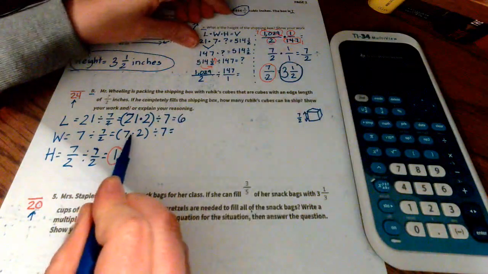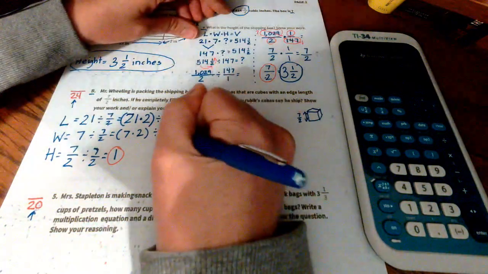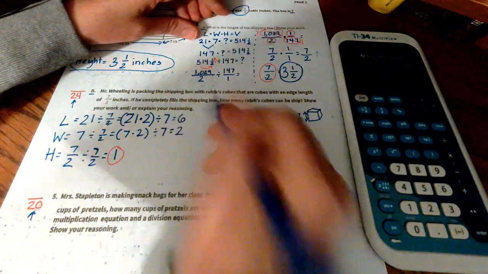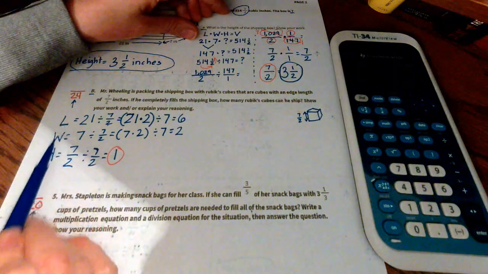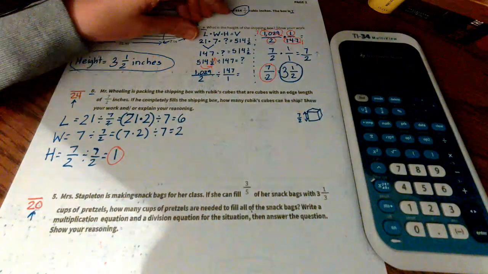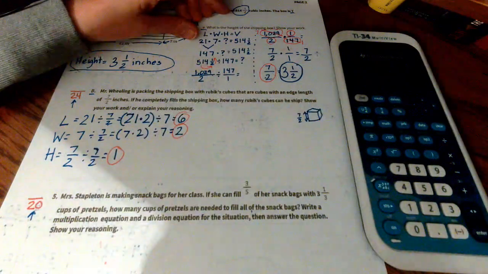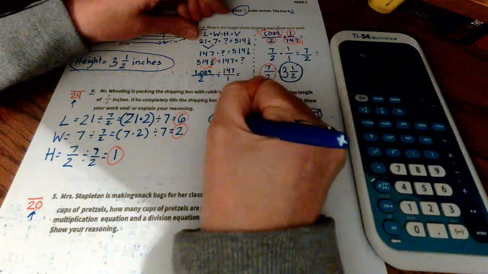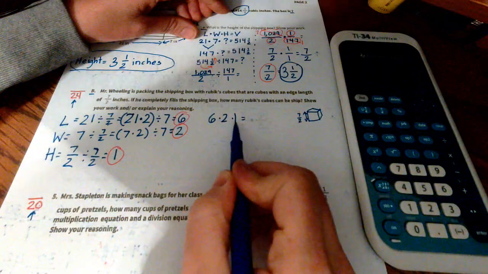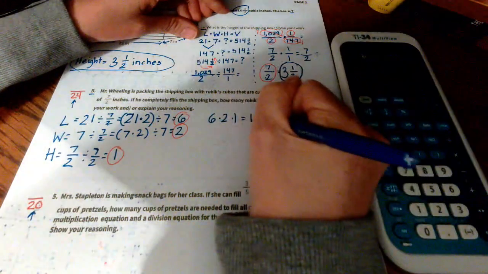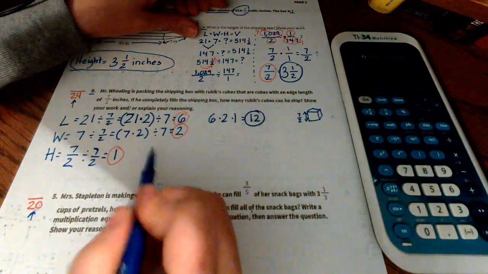Okay, 7 times 2 is 14. 14 divided by 7. Well, I know that 7 times 2 is 14, so it goes in 2 times. And then I've got 1 down here. So now if I do length times width times height of these values that I just found, that's going to be 6 times 2 times 1. Well, 6 times 2 is 12. 12 times 1 is 12. That means my answer is 12.